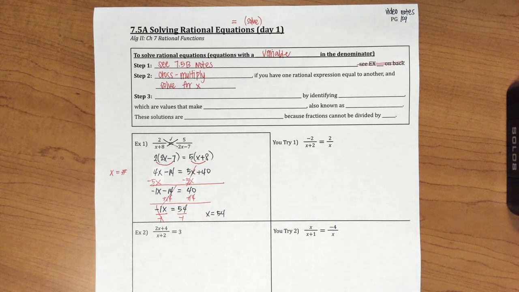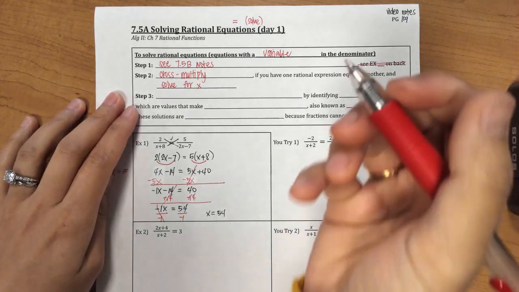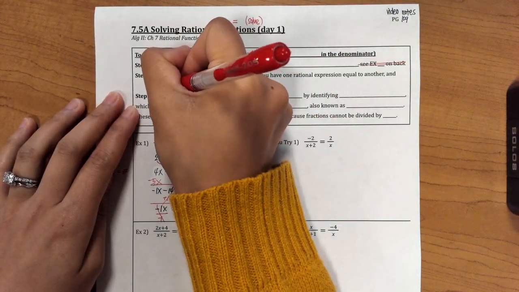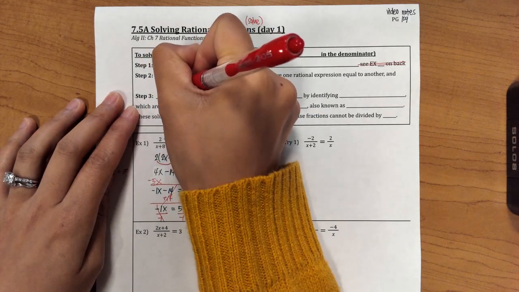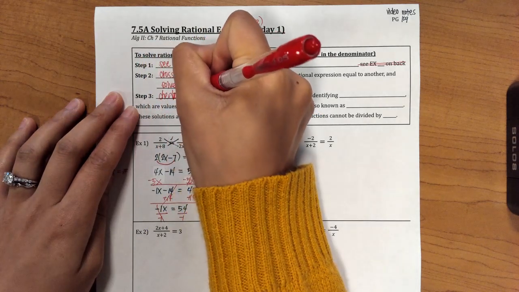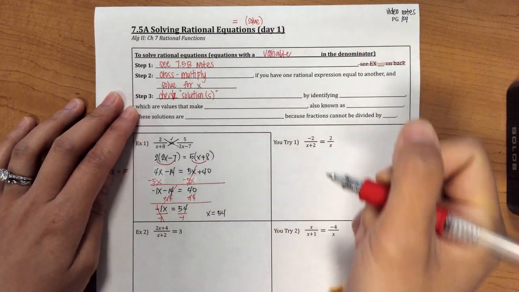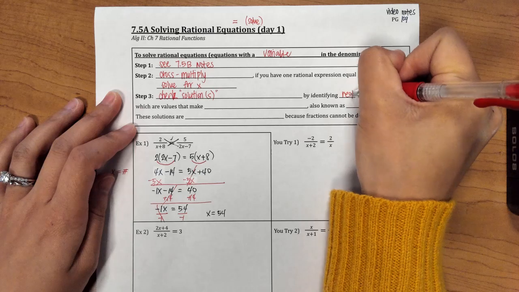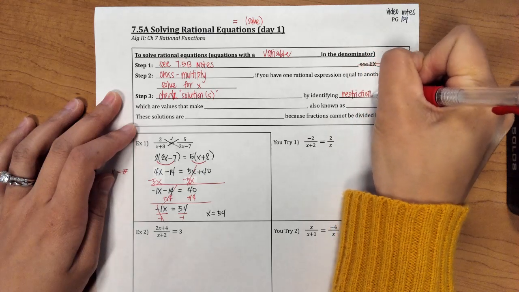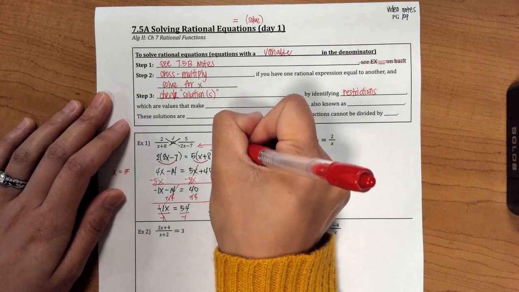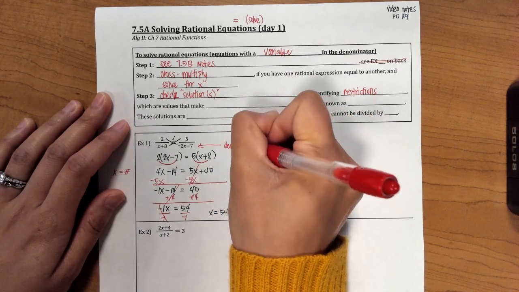So far that's where we've stopped, but there's one more step we have to look out for. Step 3 is that we are going to check our solutions by identifying restrictions. Because denominators cannot equal 0, right?